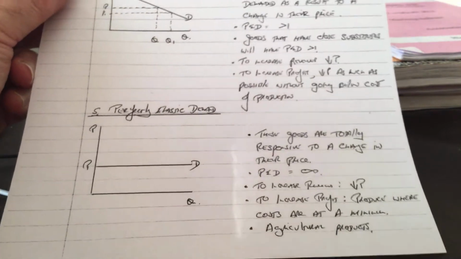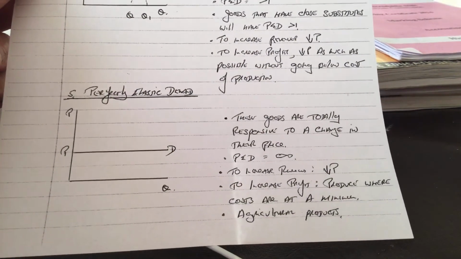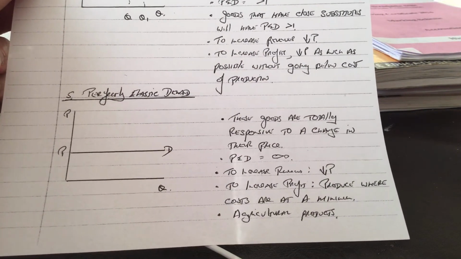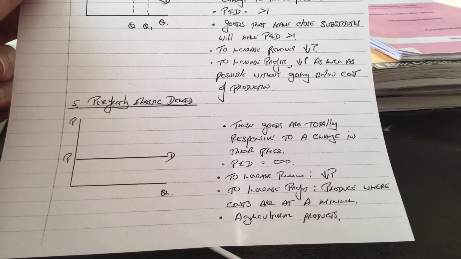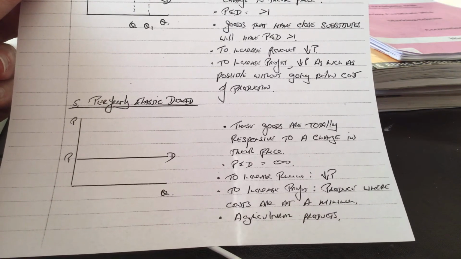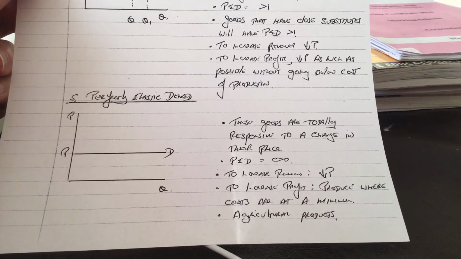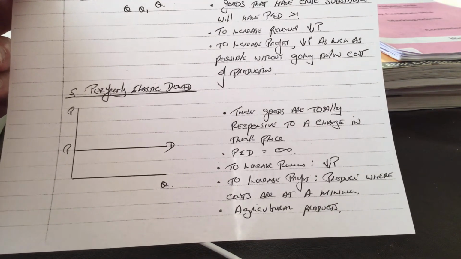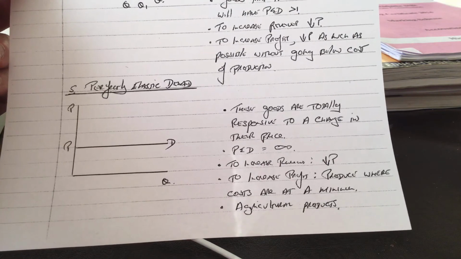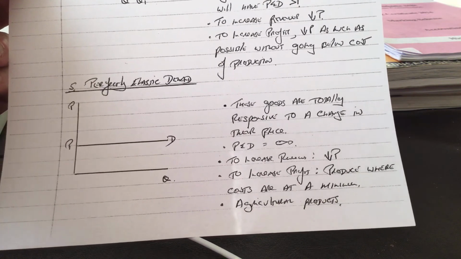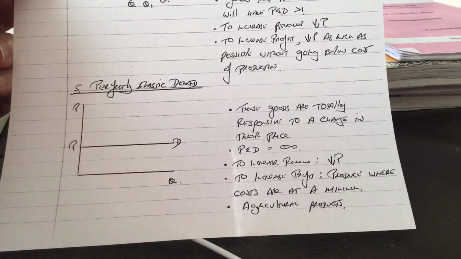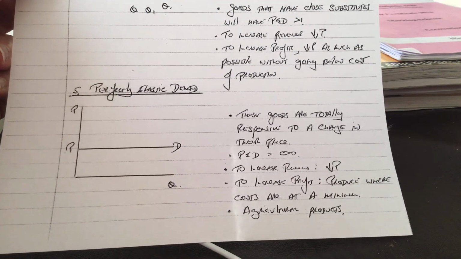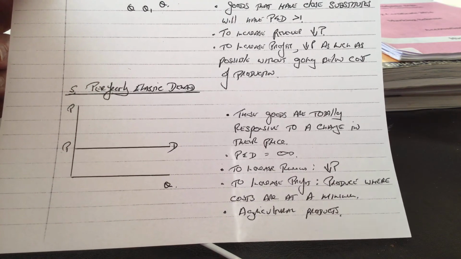And the 5th one then is perfectly elastic demand. These are goods that are totally responsive to a change in their price and would have a PED of infinity. So therefore, to increase revenues, reduce the price. To increase profits, produce where costs are at a minimum. An example of goods that would be perfectly elastic would be agricultural goods.